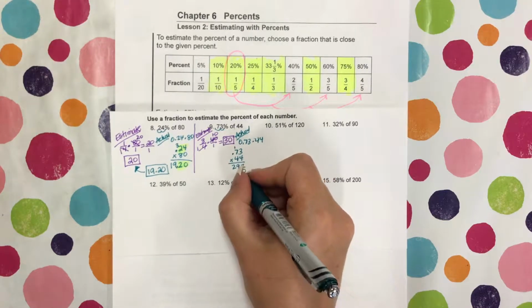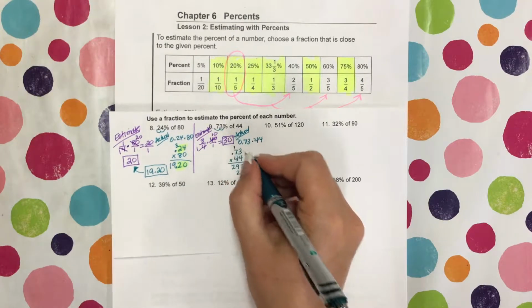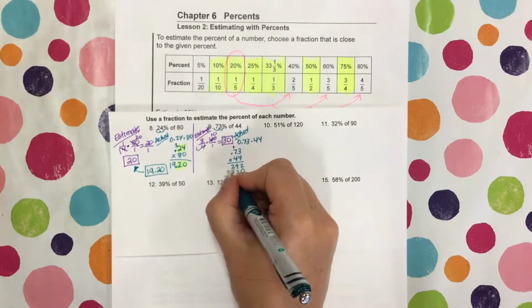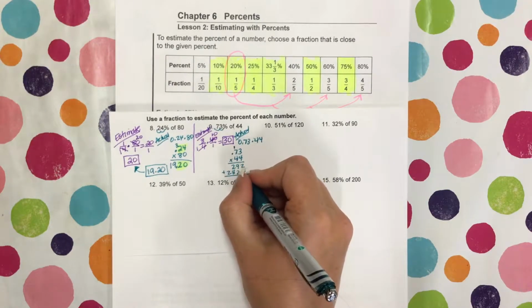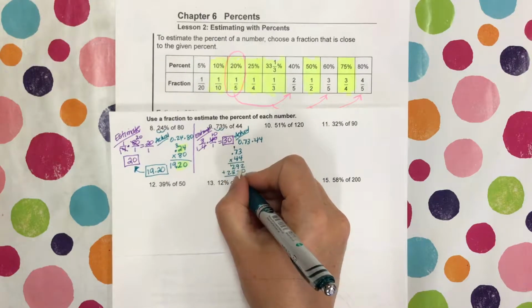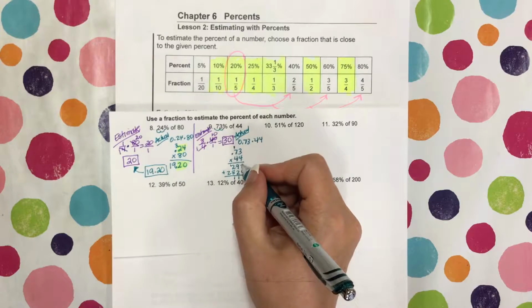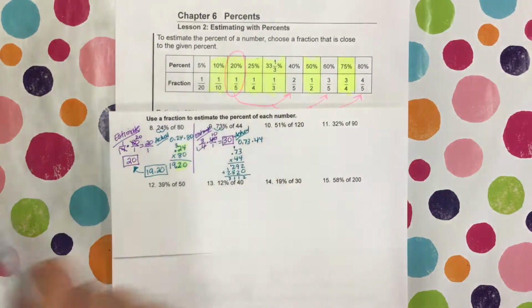4 times 3 is 12. Write the 2, carry the 1. 4 times 7 is 28, plus 1 is 29. Then I add 2 plus 0 is 2. 9 plus 2 is 11, write the 1, carry the 1. 8 plus 2 is 10, plus 1 is 11. Carry the 1. 1 plus 2 is 3.